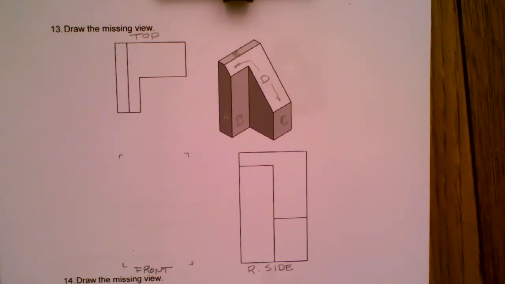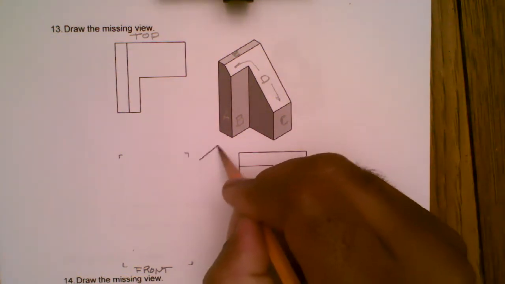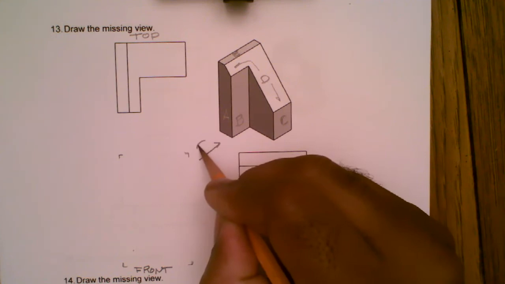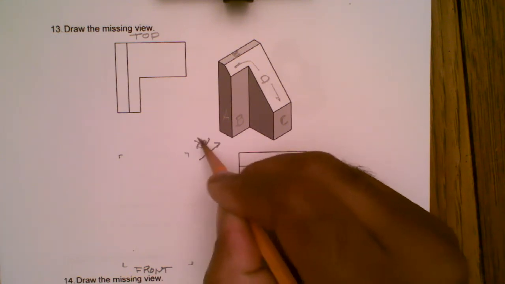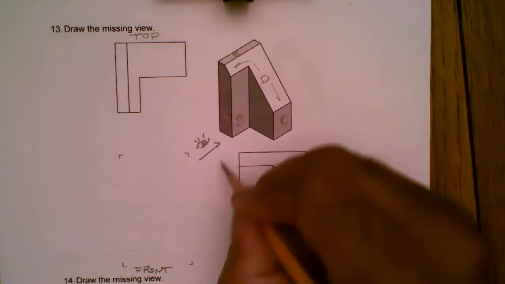And now I want to indicate my line of sight of all my views on the isometric. What I mean by that is when I look from this direction here, this is my line of sight, and this is going to be my front view.